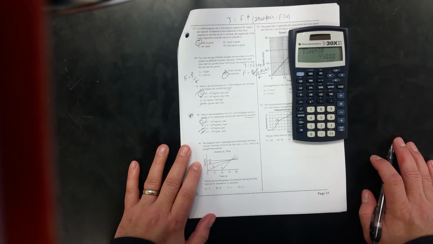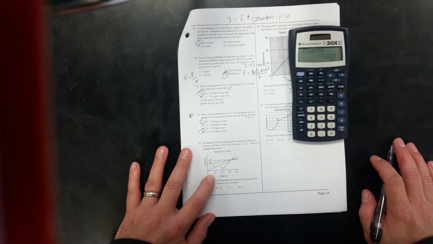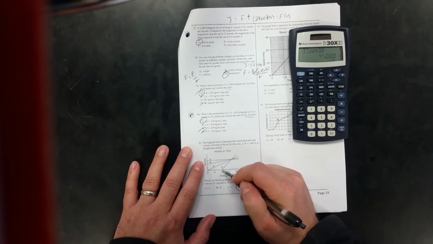Okay, velocity and time. Which car has the greatest acceleration? Acceleration is the slope of a VT graph. Which one is the steepest slope? Answer D, that one right there.